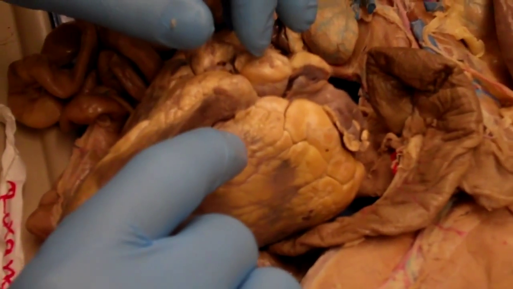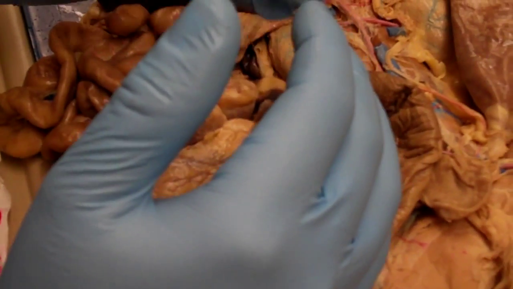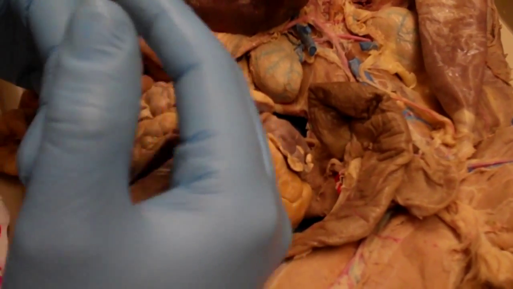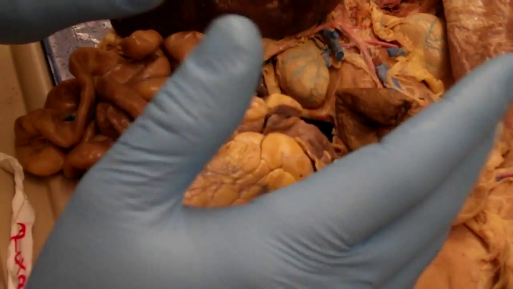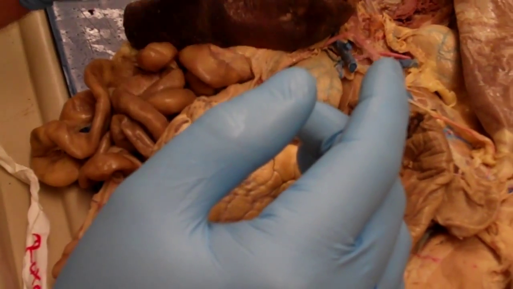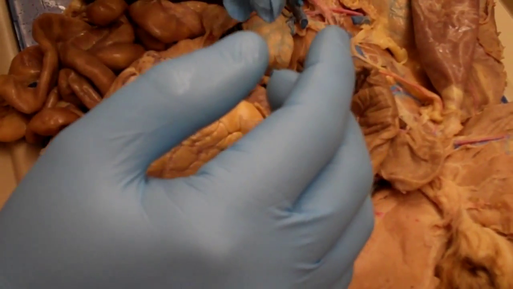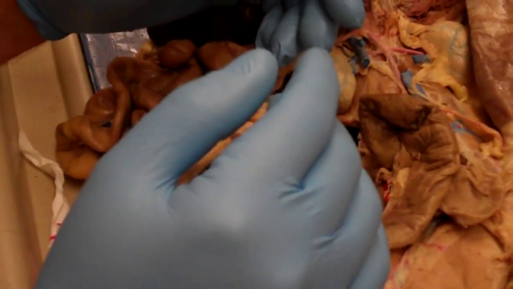So the right atrium goes into the left ventricle? No. The right atrium is always going to go into the right ventricle. Left atrium will always go into the left ventricle. If they're crossing, there's something pathologically wrong with the heart. But under normal circumstances, it's always going to go right atrium to the right ventricle, left atrium to the left ventricle, with an AV valve, or atrioventricular valve, between.